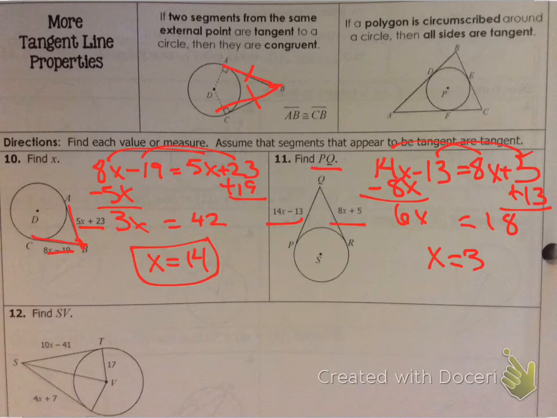Now they do say find PQ. So then you could put 3 here and say 14 times 3 minus 13 and get 29. But it just depends.